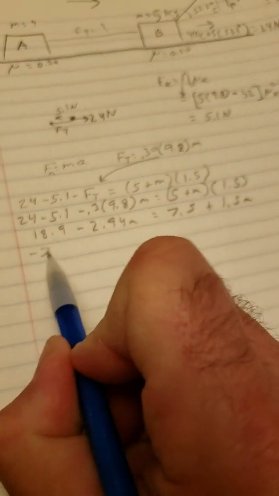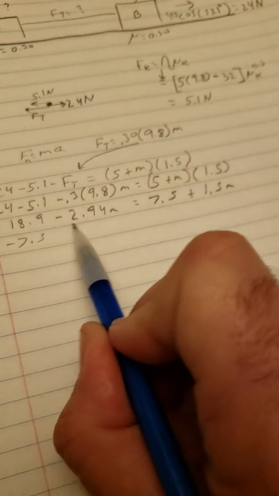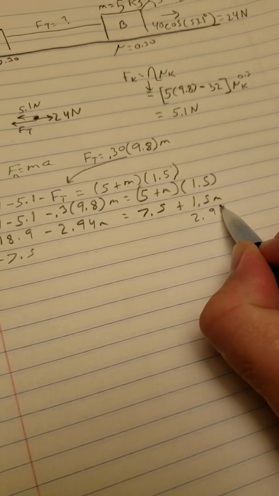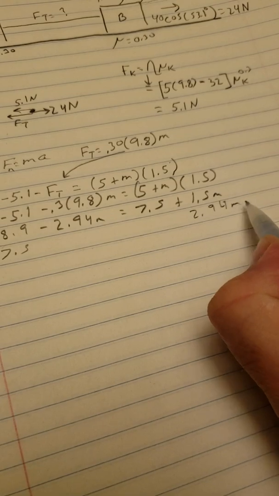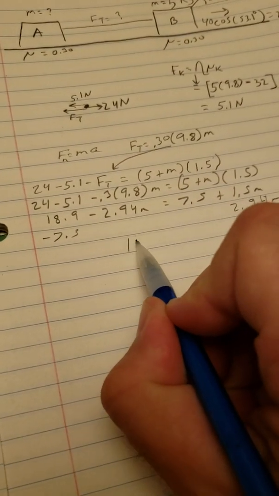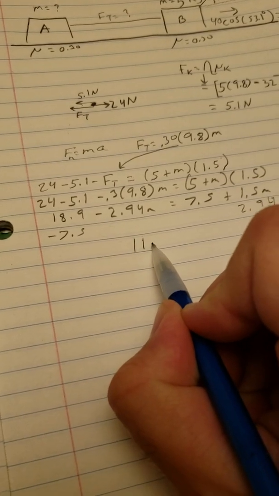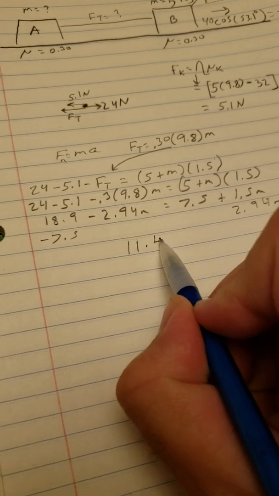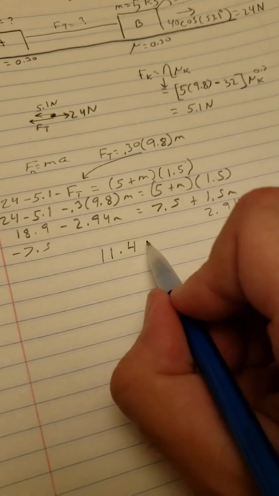So we subtract the 7.5 over here. We're going to add this over here, collecting our like terms. Okay, now when this comes out, that tells us that our force of tension in this case is, oh, look at that, 11.4. How about that?